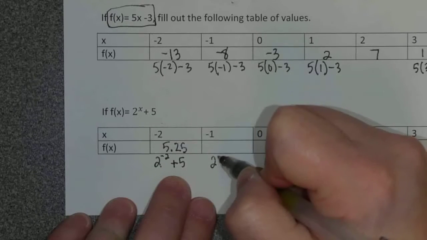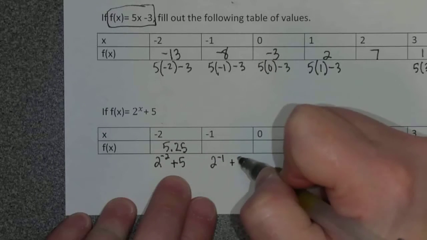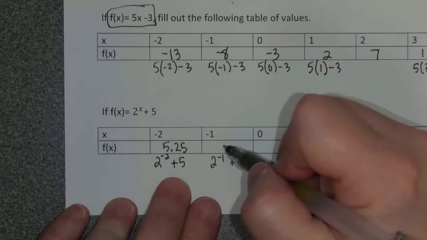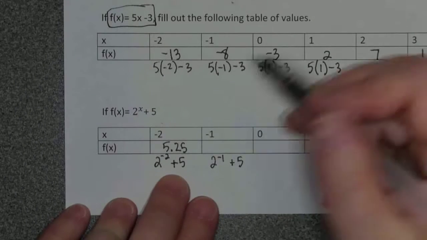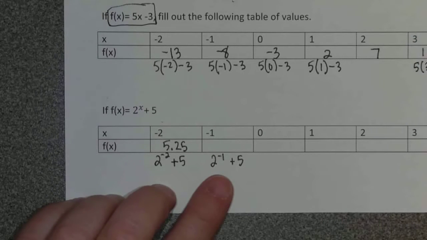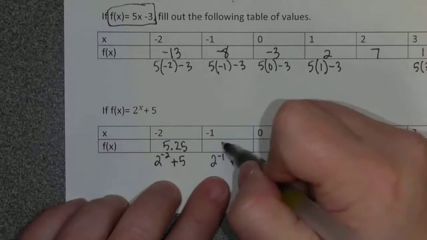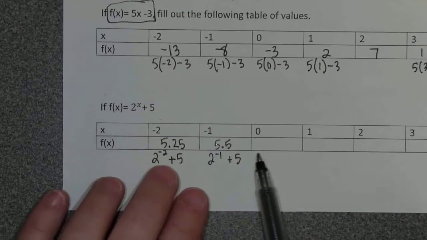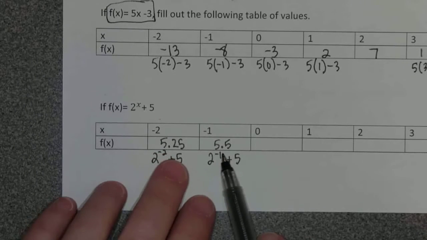Then I would have 2 to the negative 1 power plus 5. 5.5? Will you do that one more time? Because I don't think it is. I got 5.5 too. You did? Okay. Yeah. All right. I'm just double checking. Thank you. Everybody else is good? You're getting those same numbers?